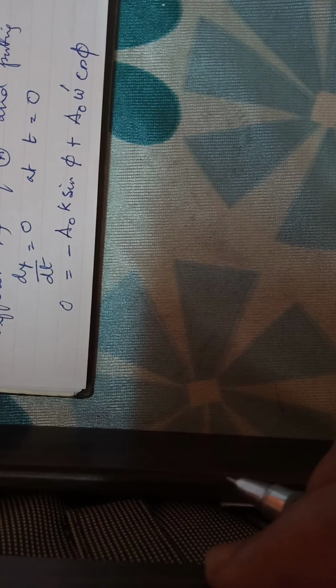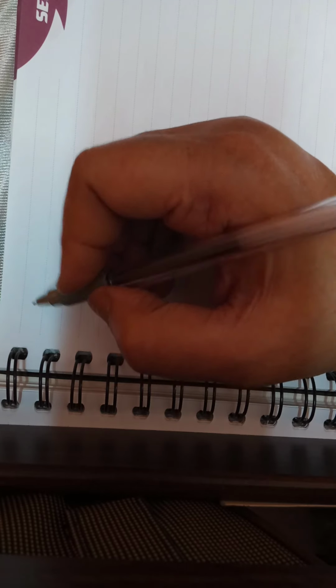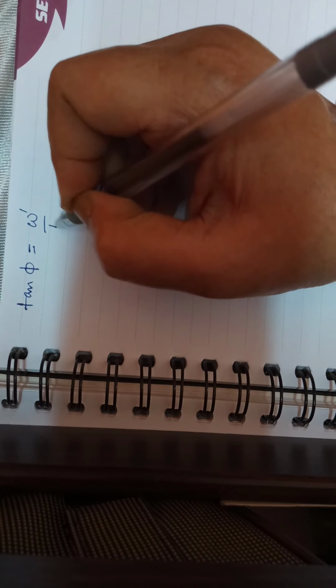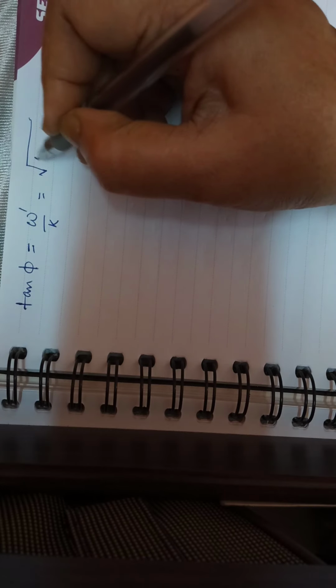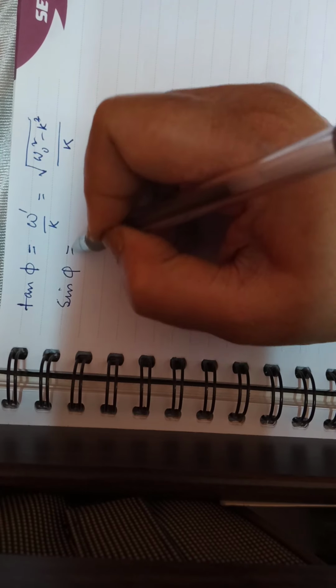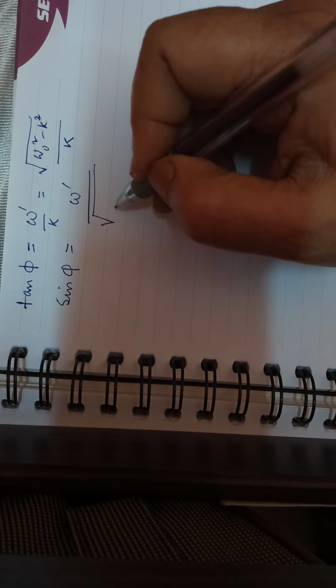You can show that tan phi is equal to omega prime by k, so that is equal to square root of omega 0 square minus k square by k, and sine phi is equal to omega prime by square root of omega prime square plus k square.